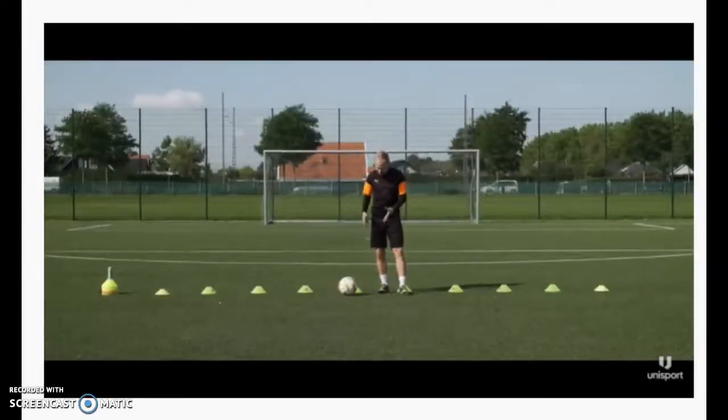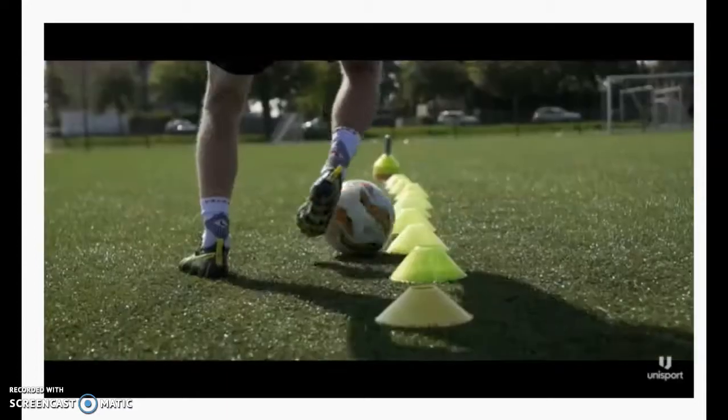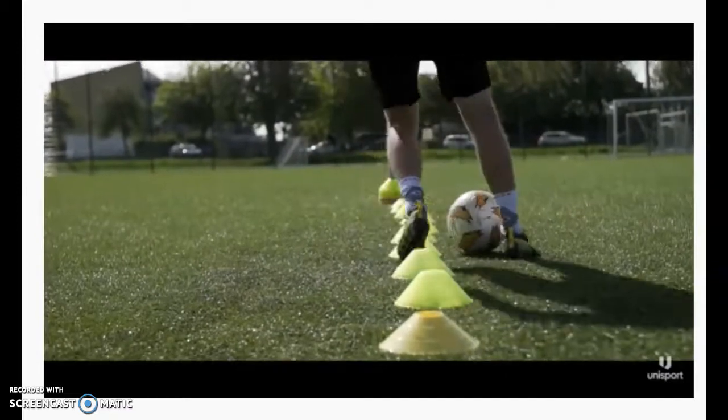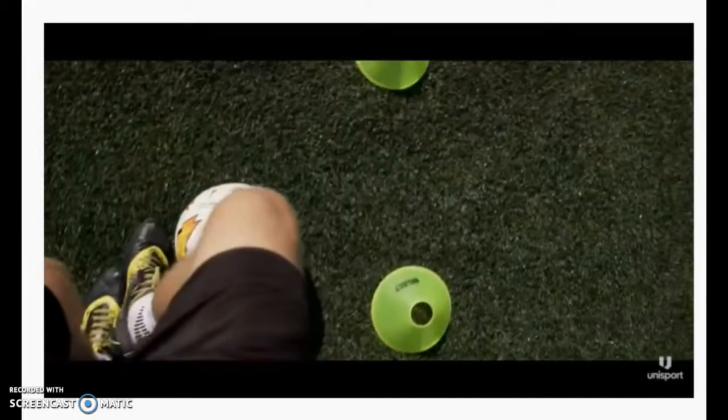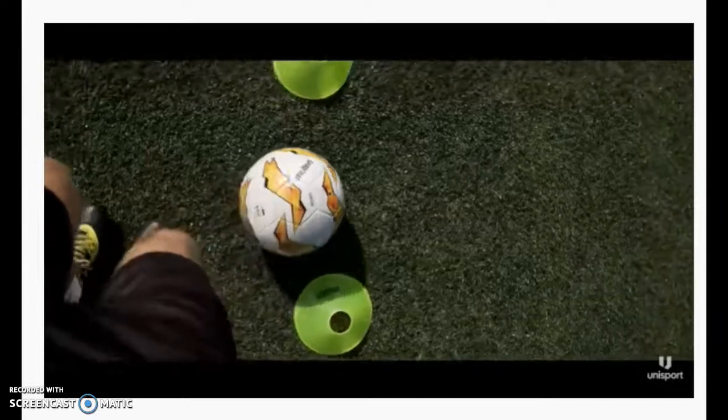Here are some key points to pay attention to. Lock your ankle, point your toe down. Push the ball forward with your laces. Keep the dribbling foot ahead of the non-dribbling foot.